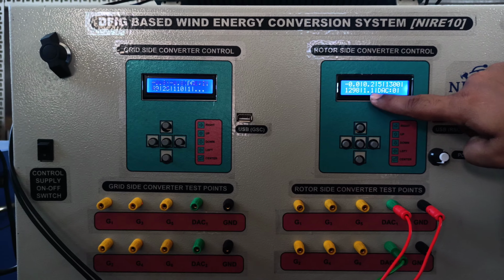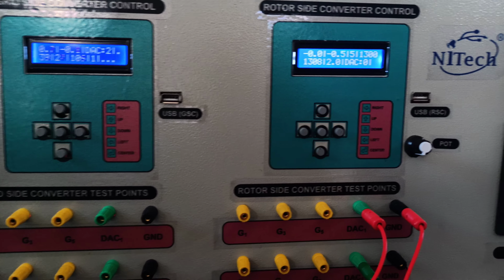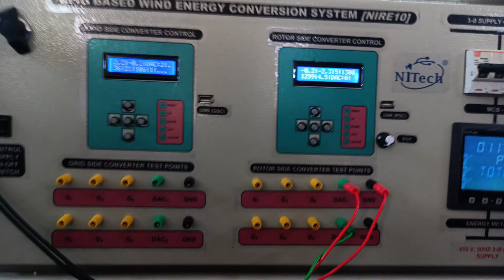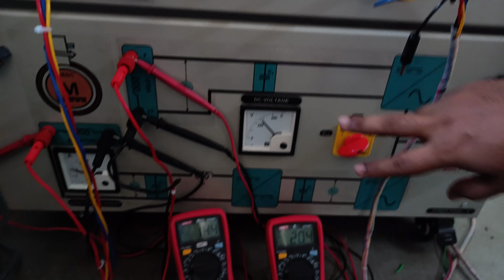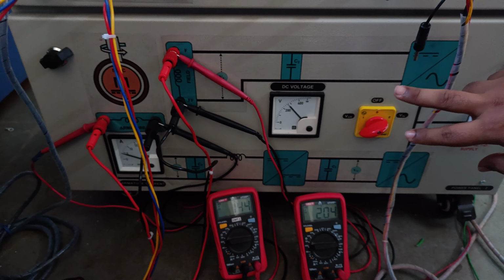So you can see now, pressing the left button you can turn on the DC-DC converter. So the DC-DC converter is now on.